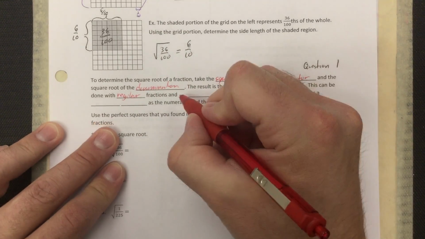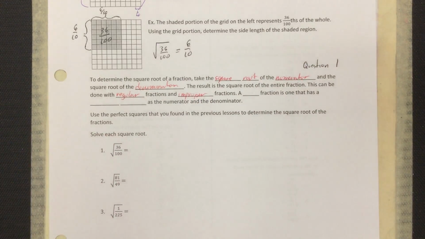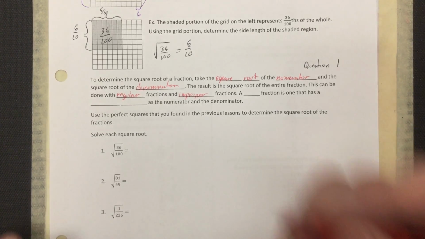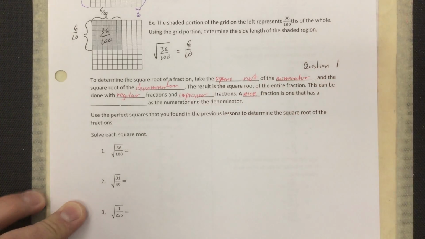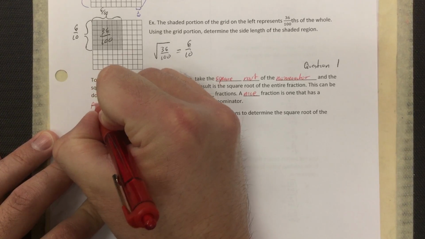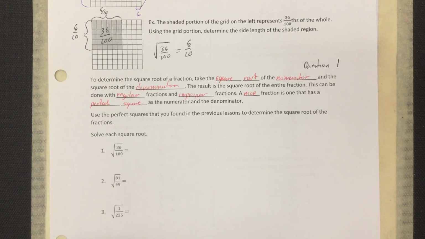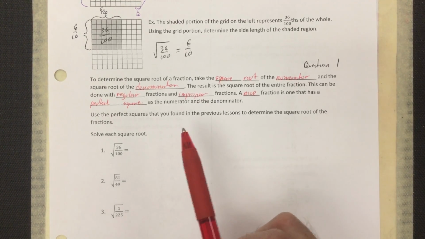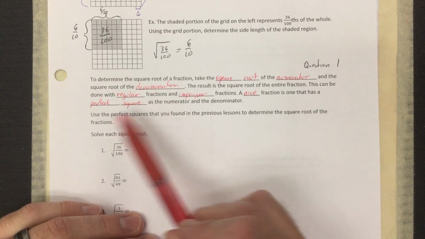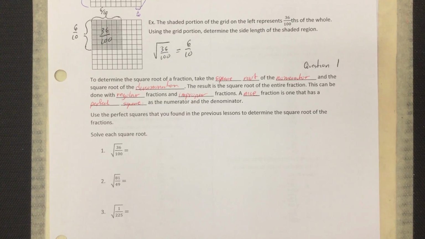as well as improper fractions. So we can do it with any regular or improper fractions. A nice fraction is one that has a perfect square in the numerator and denominator. So if I give you a question, and there will probably be one on the assignment, where it's asking, is it a nice fraction? If it has a perfect square in the numerator and the denominator, it will in fact be a nice fraction. It'll give us a nice rational number as an answer.